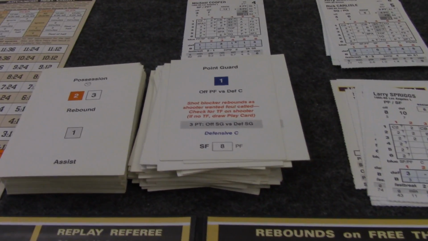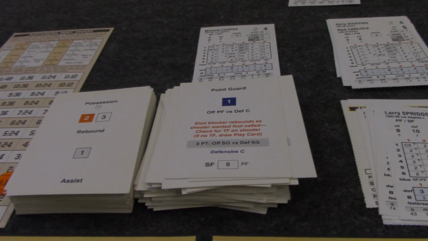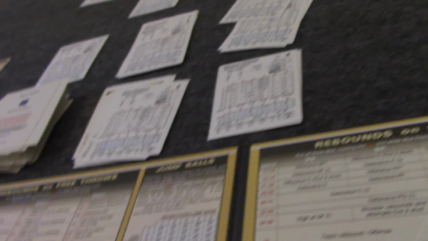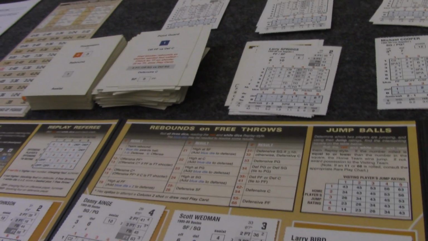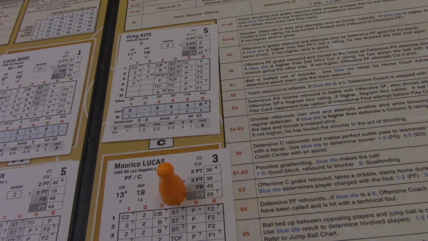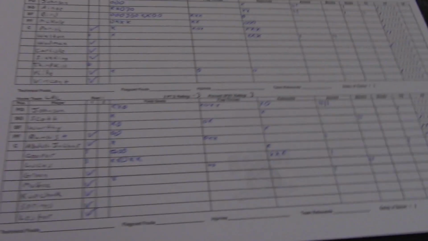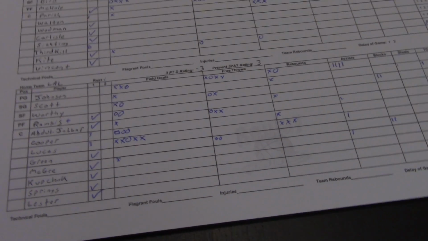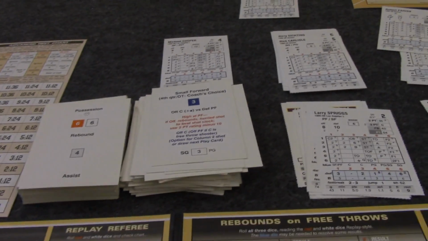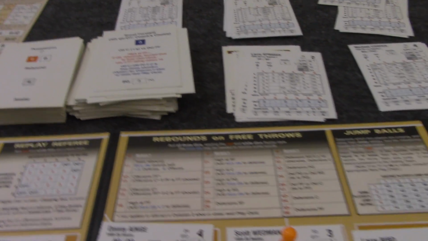We'll go to Kite at the center position. And 2-3, so he'll sink a bucket. And there's no assist. So now 35-26. Lucas picking up his 8th point of the game already. So he's the high scorer for the Lakers. Final minute of the first quarter. Goes to the small forwards. That's Wedman right now.